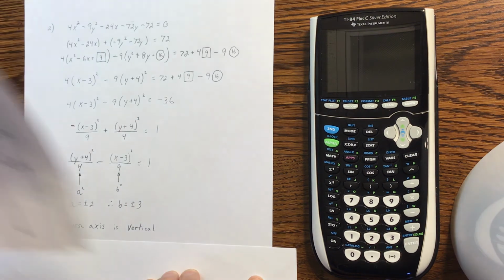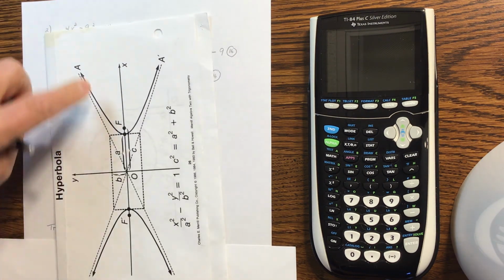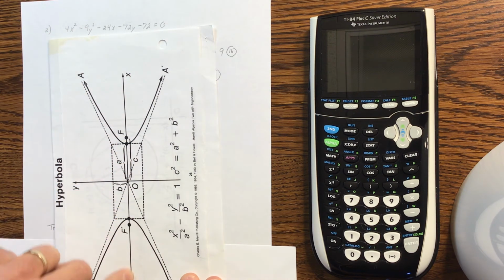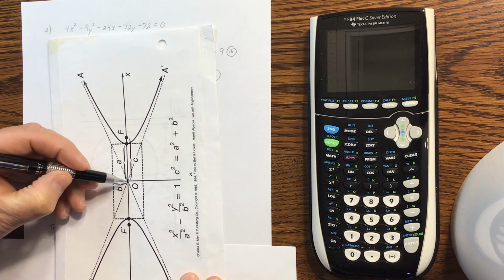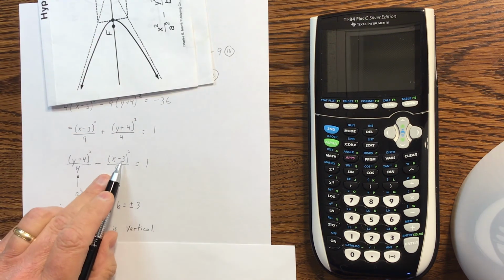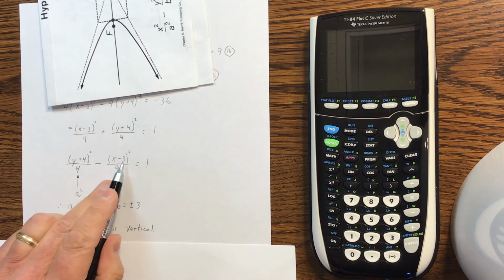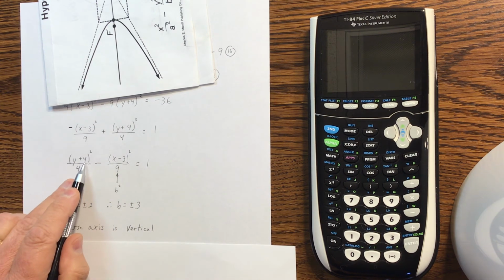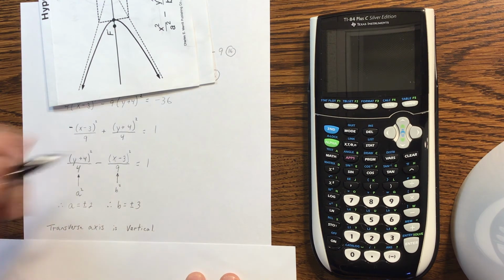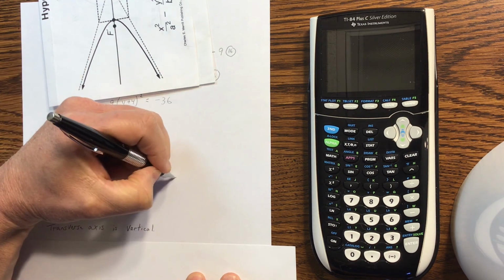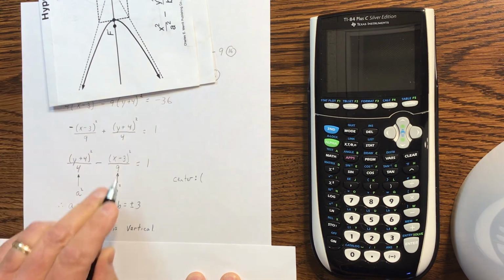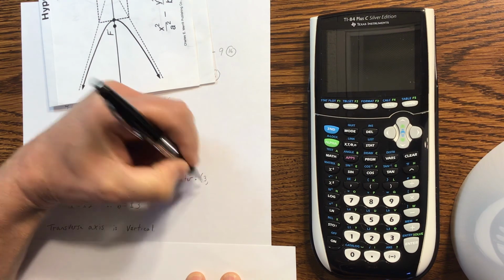So again, if we go back to the diagram, your transverse axis is vertical. Here is your center. Based upon this problem, your center is, remember now, it's set up differently. It's x minus h, y minus k. So 3, -4 is your center. I didn't write that down, but let's just do that right now. So the center of this problem right here will be 3, -4.